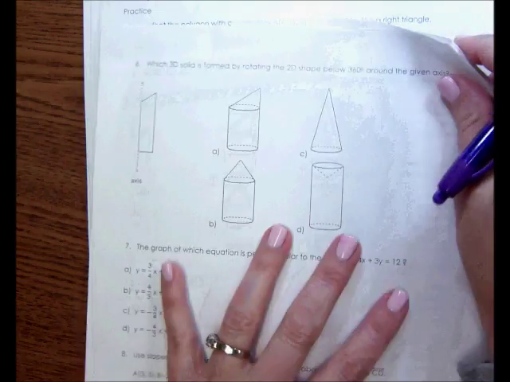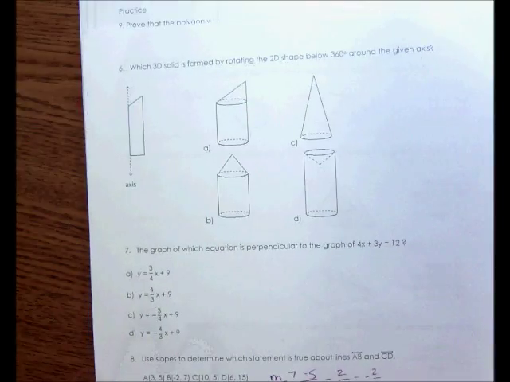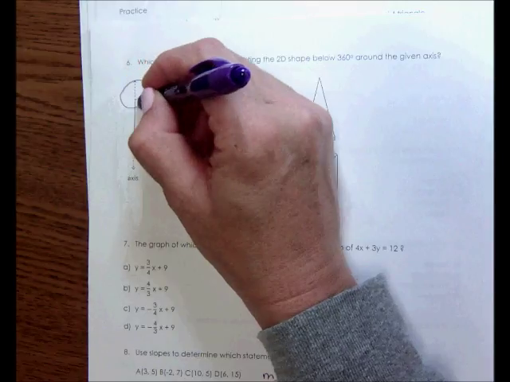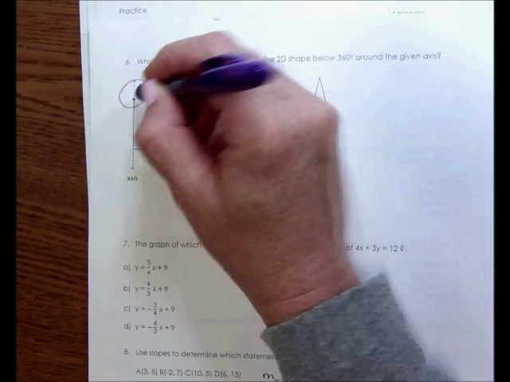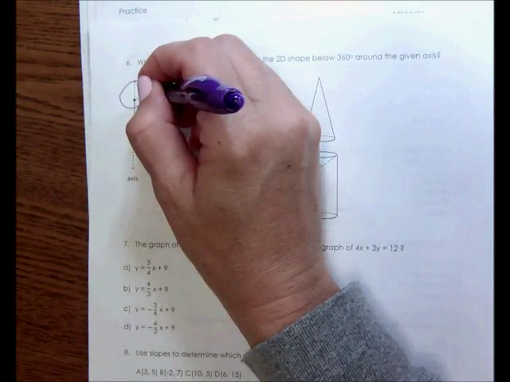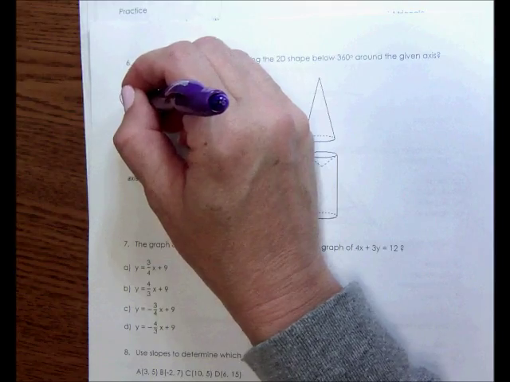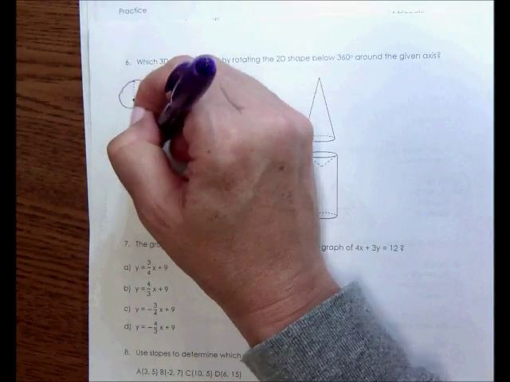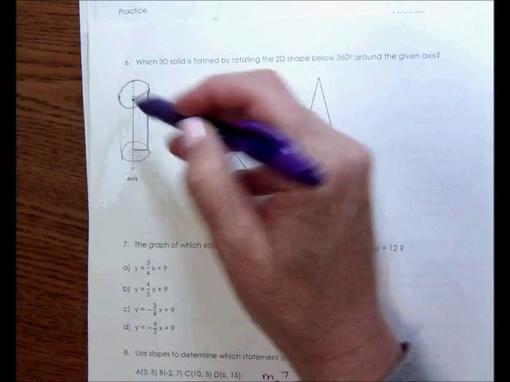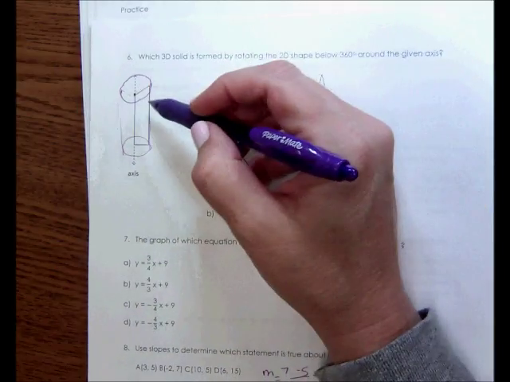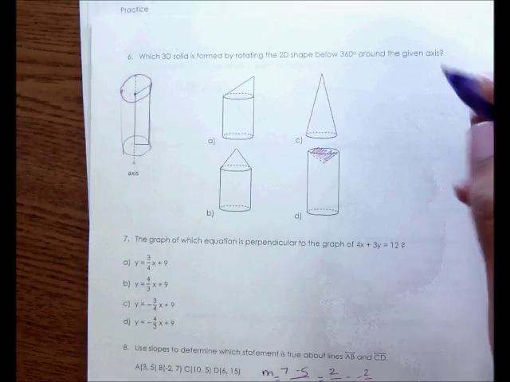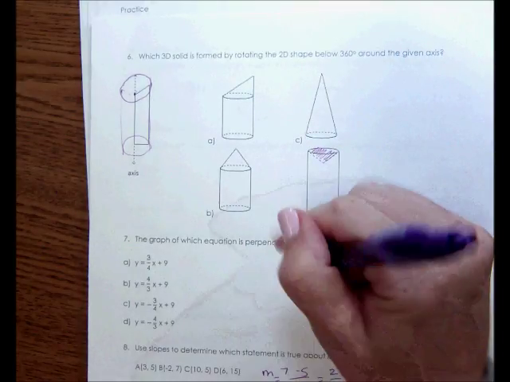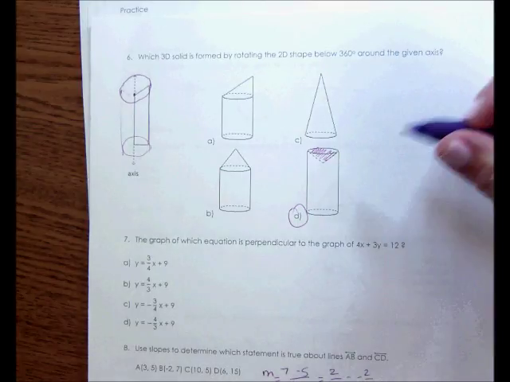Number 6, this was displayed in class. So when I turn this, it creates a circle, the outer edge, and the inner edge is going to be shallower than the outer edge because it's going to make a big circle, and then it's going to have a dip in the middle, and then the bottom is also going to be a circle. So basically it is a cylinder with a cone cut out of the top, because this part right here is cut out. So the answer here is D, and this was one of the examples that we did in class.